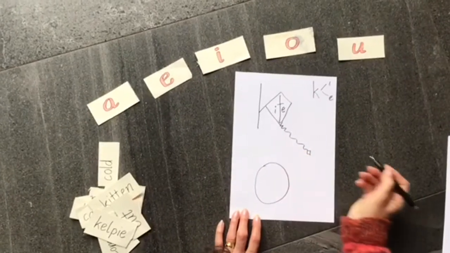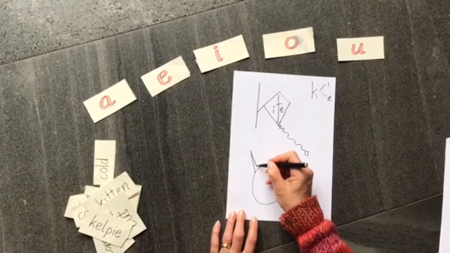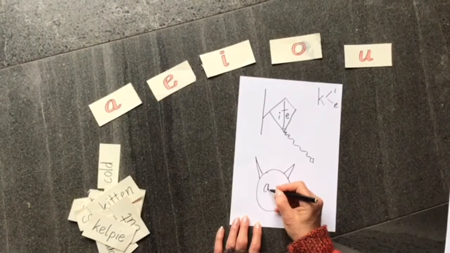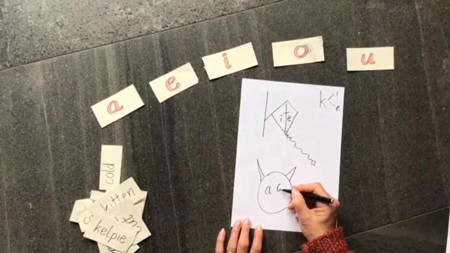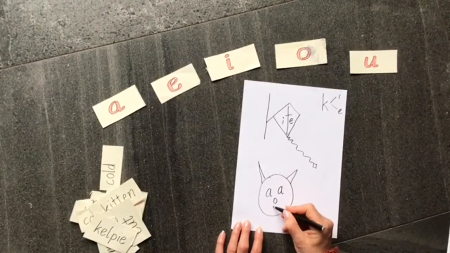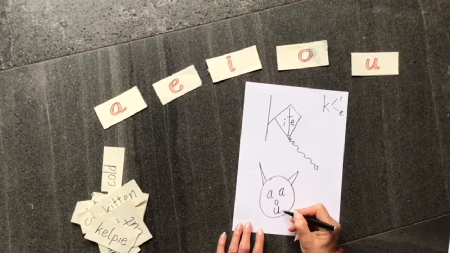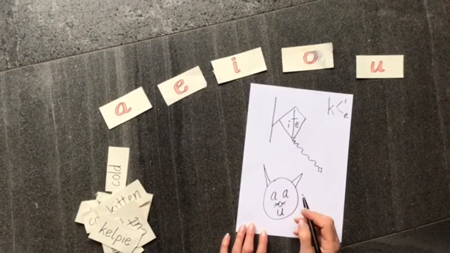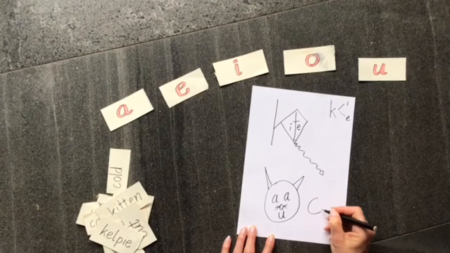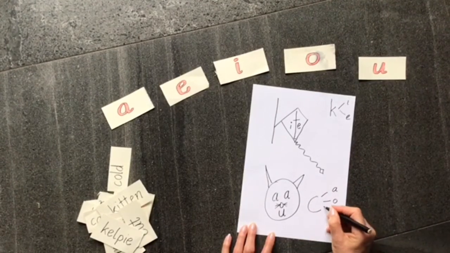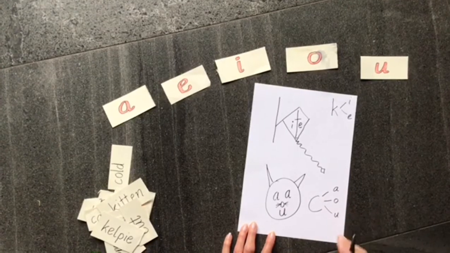Curly k goes with, and this is a cat, so curly k, cat, A, the eyes, O, the nose, and U, the mouth, few whiskers. So curly k, C is used with A, O, and U.